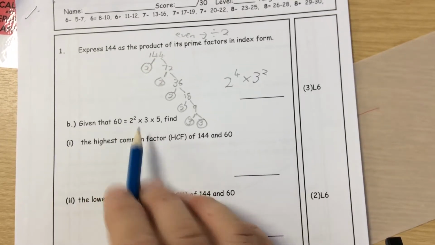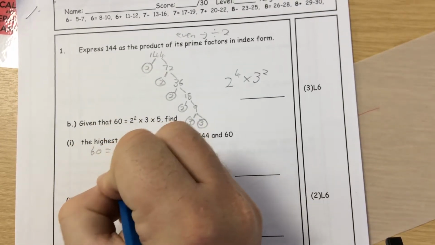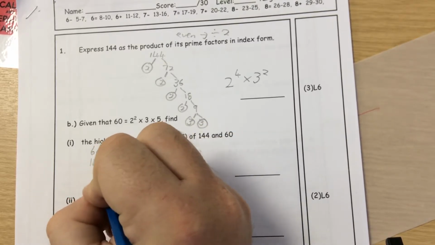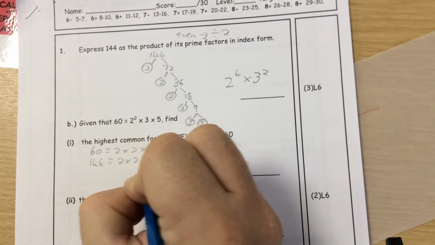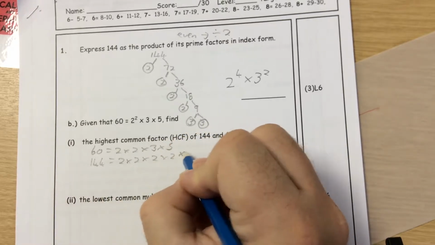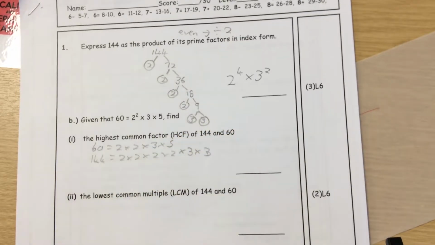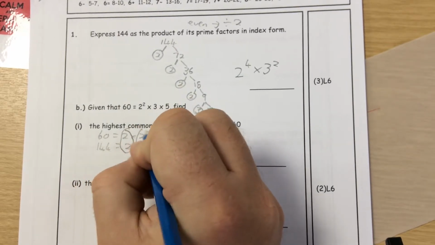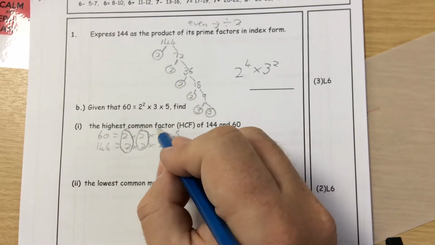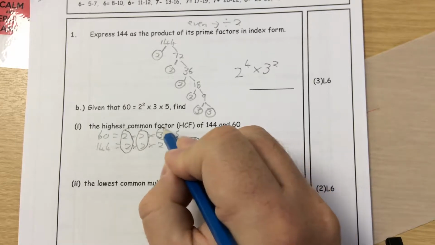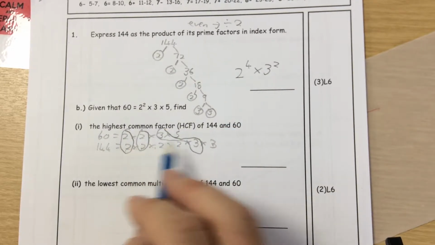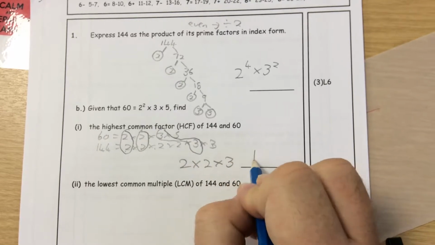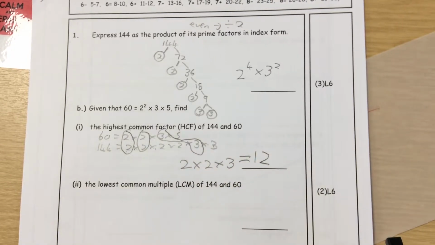Part B. Given that 60 is 2 times 2 times 3 times 5, and 144 is 2 times 2 times 2 times 2 times 3 times 3. To find the highest common factor, you circle them. 1, 2, and then you've got a common 3. And then you multiply the ones you put in the circle. So 2 times 2 times 3, which is 12.